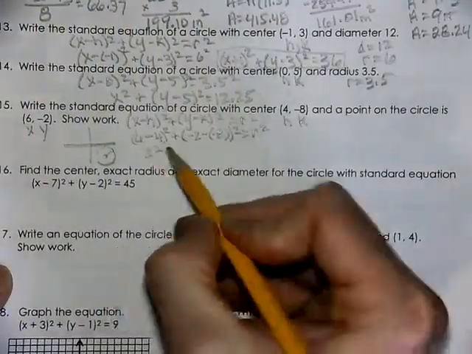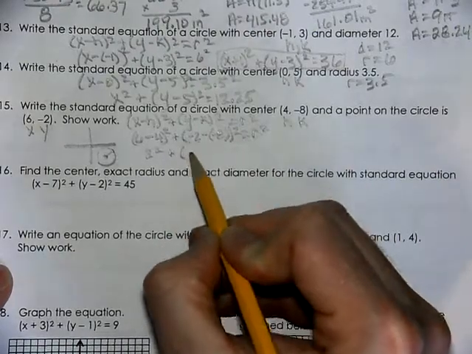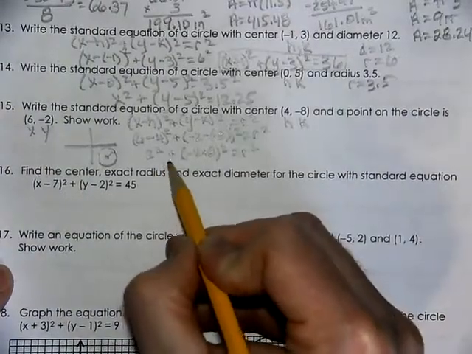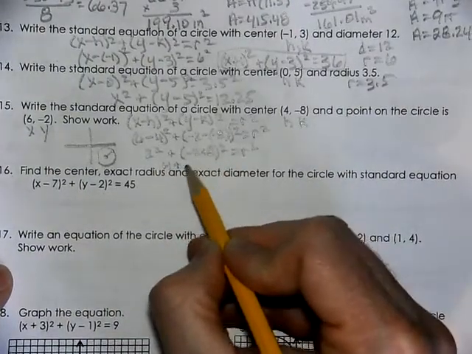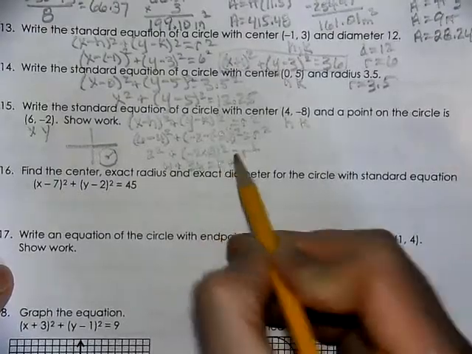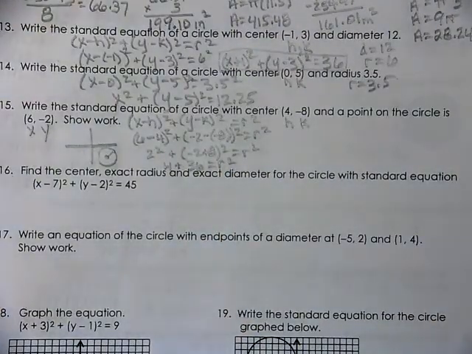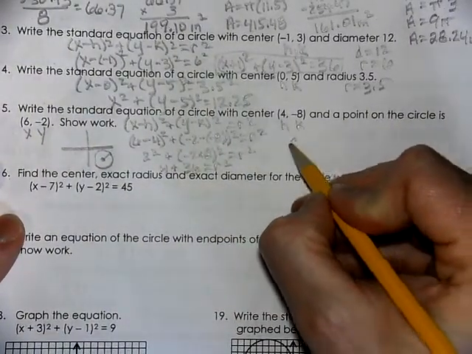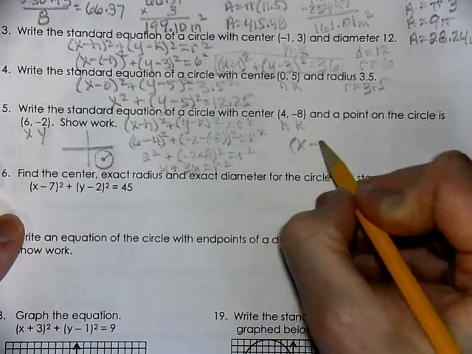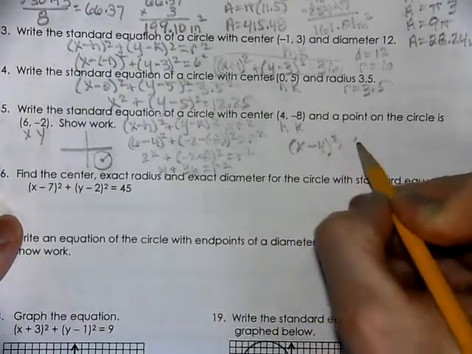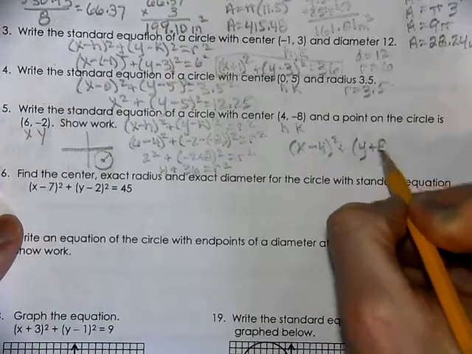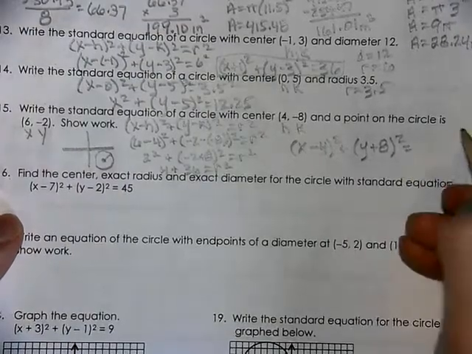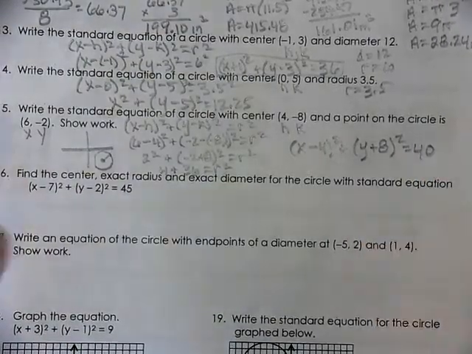So this becomes 2 squared, -2 plus 8 squared. So we have 4 plus, this is 6 squared, which is 36. So we're going to say the r squared is 40. If the r squared is 40, then our final equation is x minus 4 quantity squared plus y plus 8, because it's minus a negative, squared, equals 40.